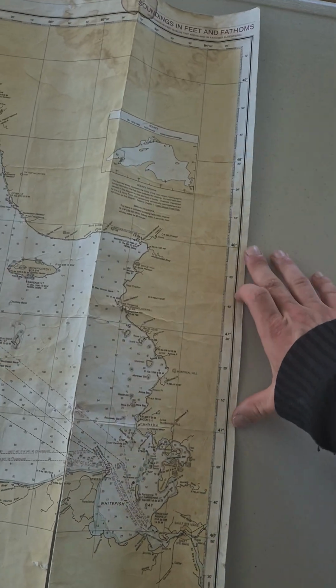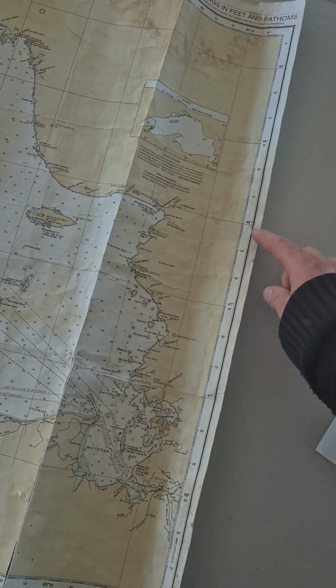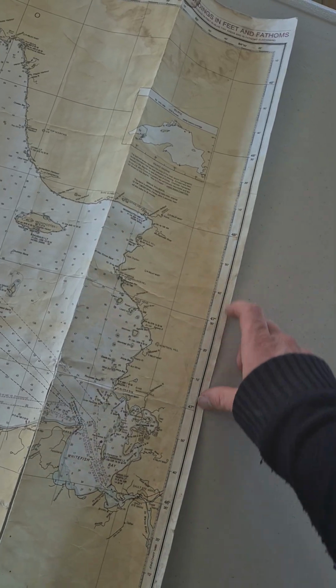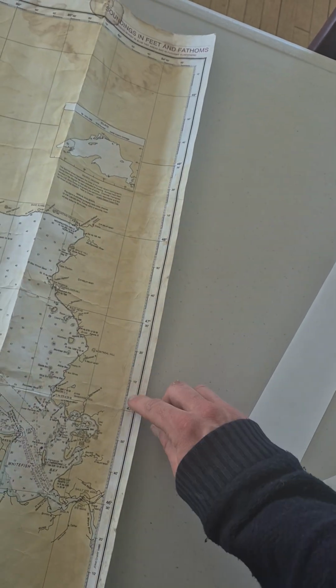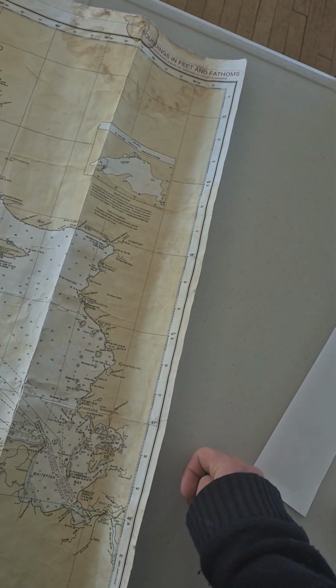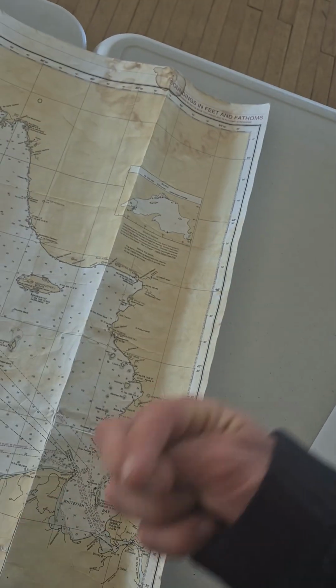Each degree of latitude is 60 miles, and it is also 60 minutes. Instead of calling them hours, they call them degrees, and there's 360 degrees of longitude around.